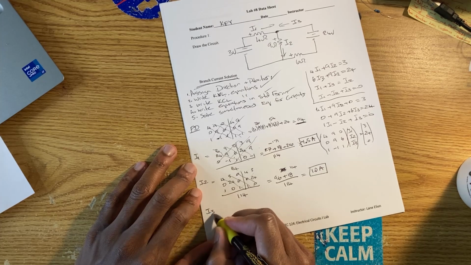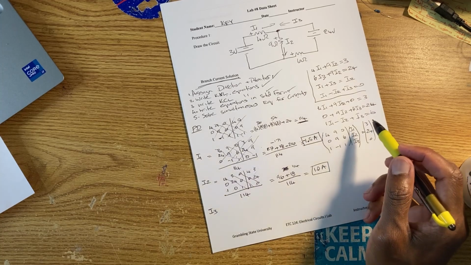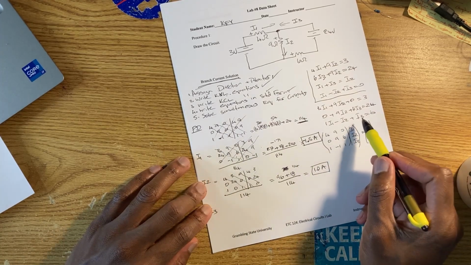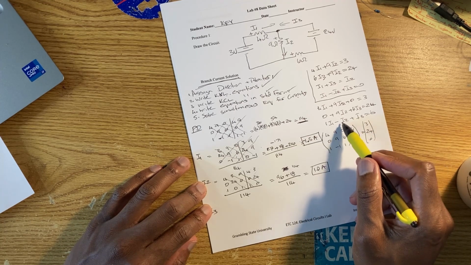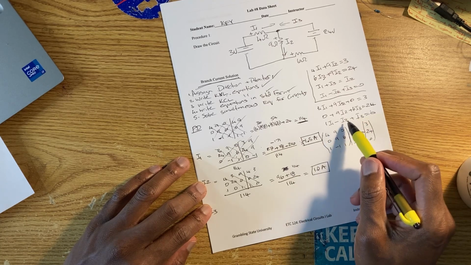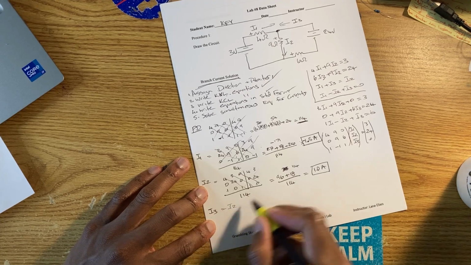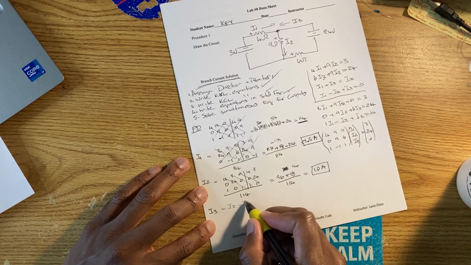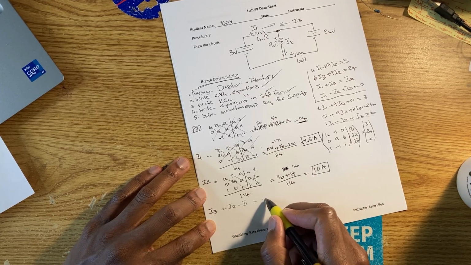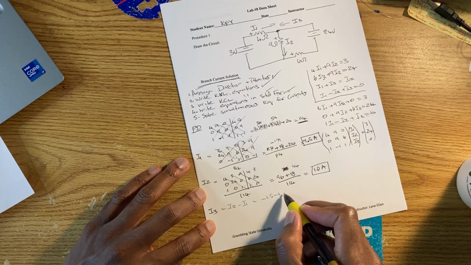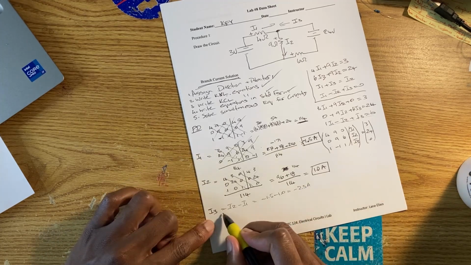Next, we have I3. Now we can calculate I3 using this method, or we can also subtract and find I3 according to this equation that we have here. The equation tells us that I3 is going to be equal to I2 minus I1. So if we do I2 minus I1, let's just try it. That tells me it's going to be equal to minus 1.5 minus 1, which is equal to minus 2.5 amps. So this is what we find using Kirchhoff's current law.